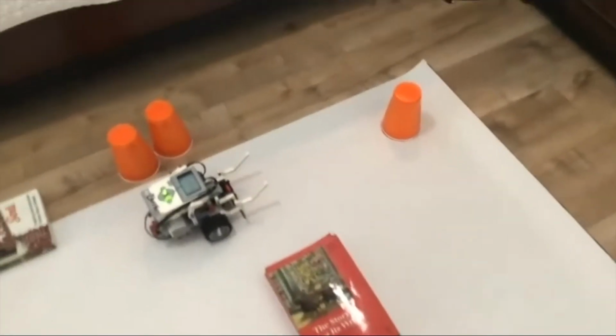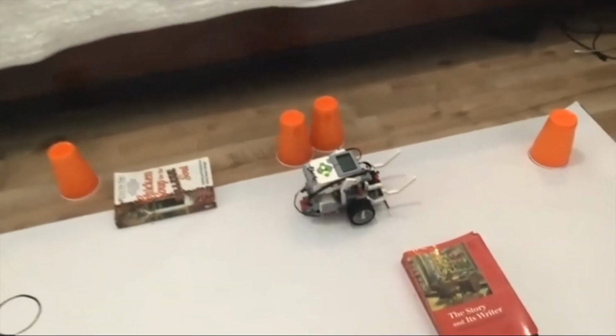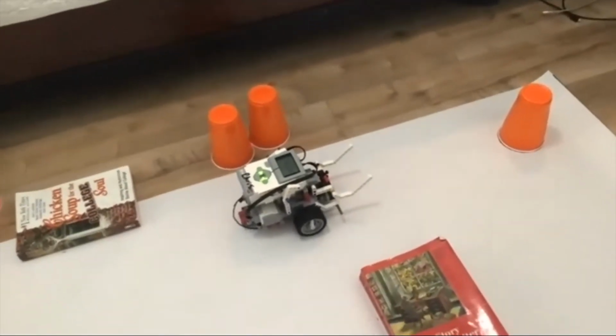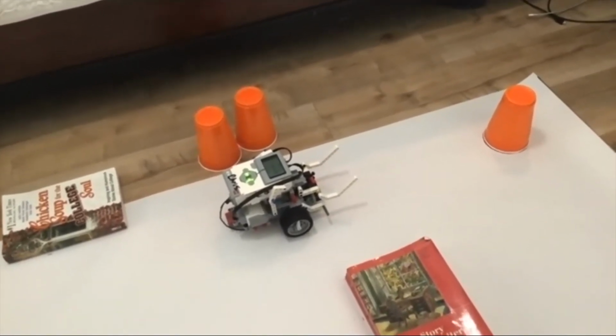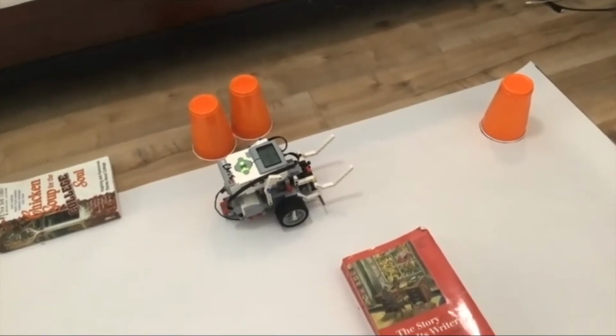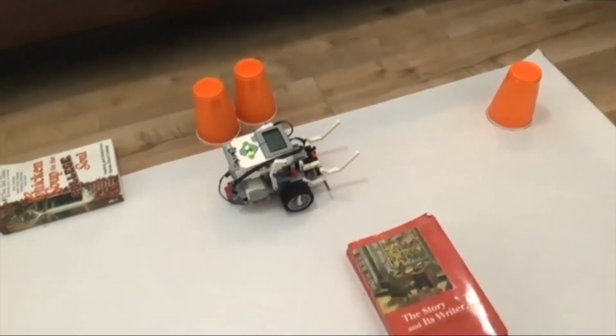So what code block will we be using to push out that third cup? If someone can jump in. And how many rotations do you think it would need for it to push out that third cup? And this is the last part of it, guys. I promise we're almost done.